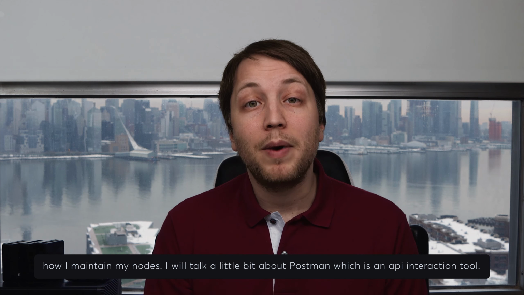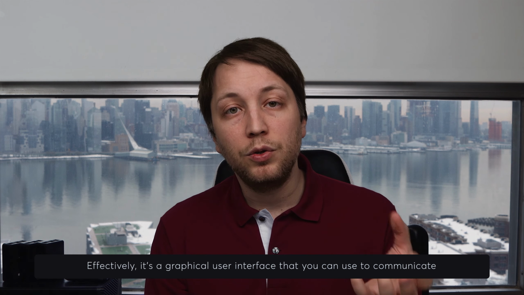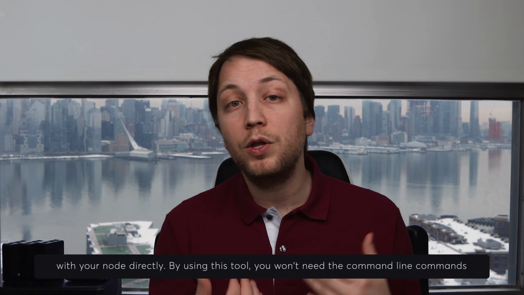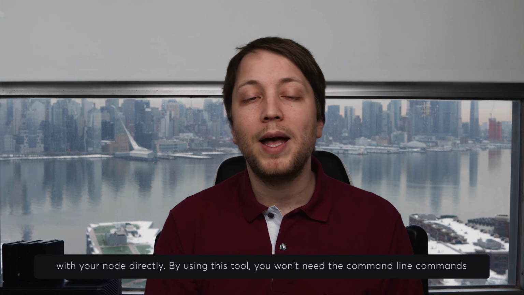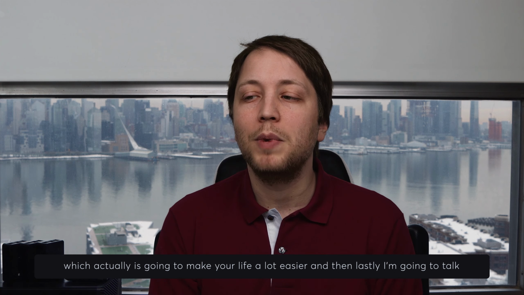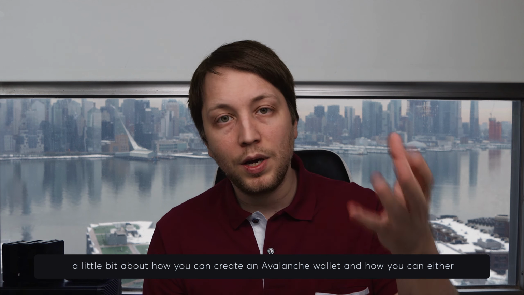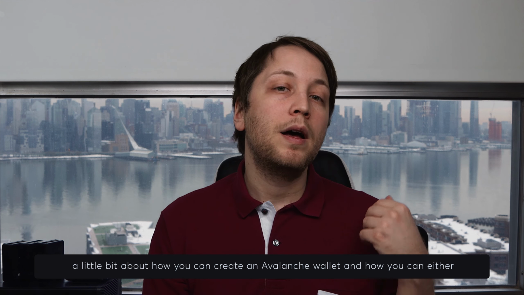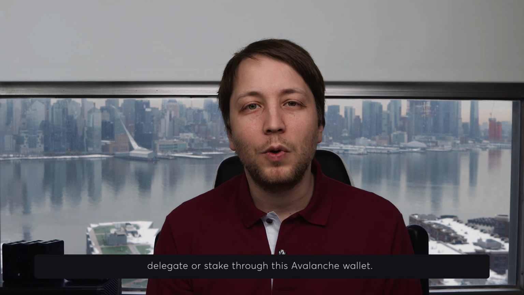I will talk a little bit about Postman, which is an API interaction tool. Effectively, it's a graphical user interface that you can use to communicate with your node directly. By using this tool, you won't need the command line commands, which is going to make your life a lot easier. And then lastly, I'm going to talk a little bit about how you can create an Avalanche wallet and how you can either delegate or stake through this Avalanche wallet.